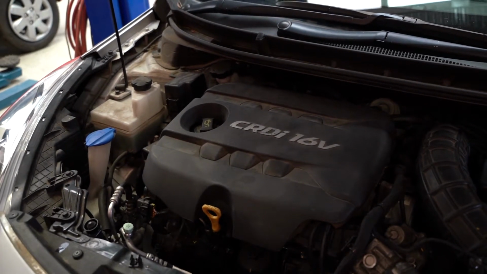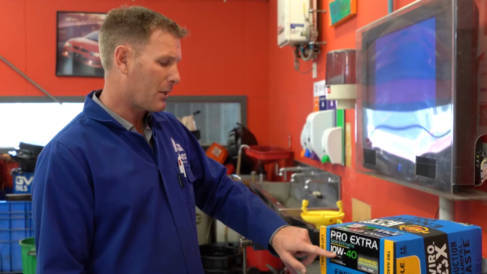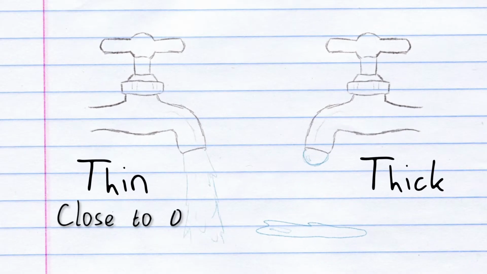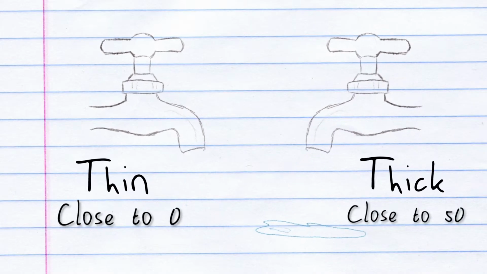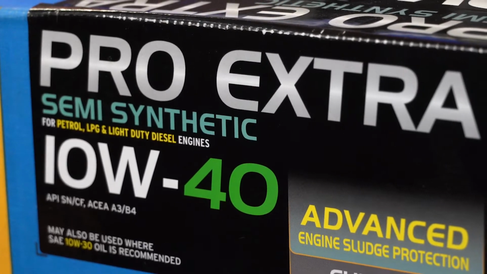API indicates the quality of the oil that you're working with. This oil has the viscosity rating on here, so it's got a 10W40. Typically speaking, a number that's closer to 0 is thinner and a number closer to 50 is thicker. In this particular case, this is what we'd call a medium weight oil, suitable for late model vehicles.